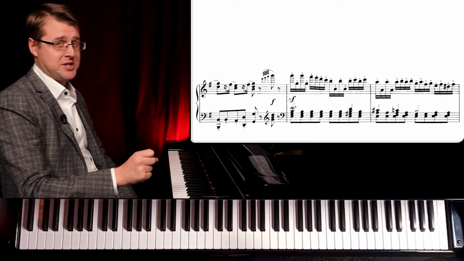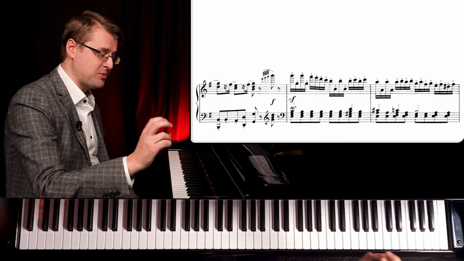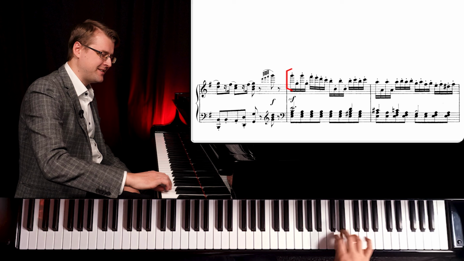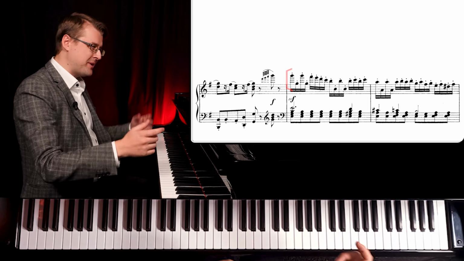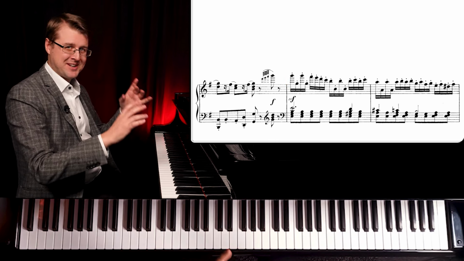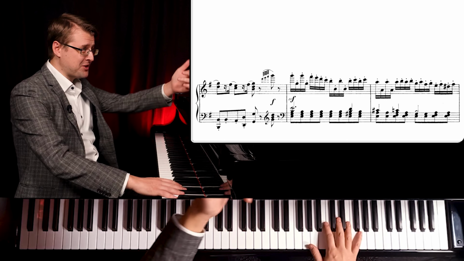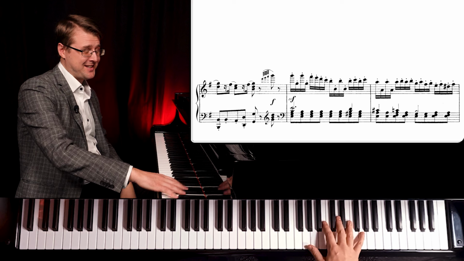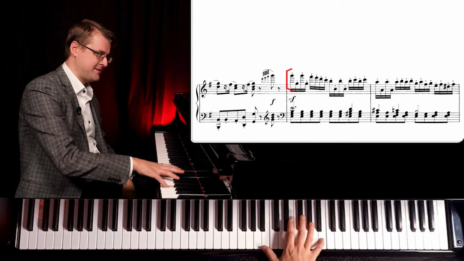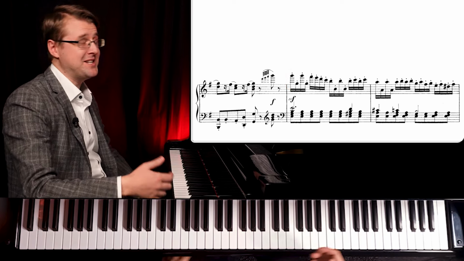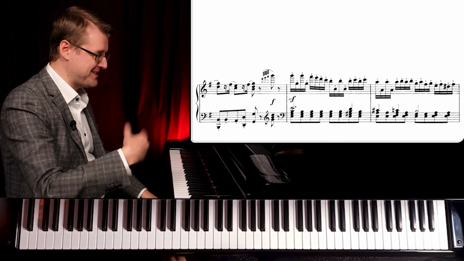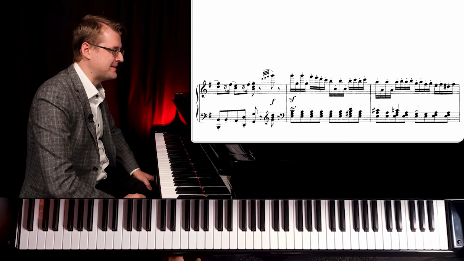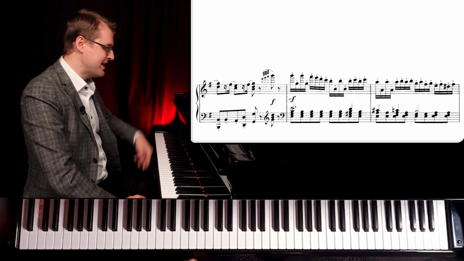And actually in the orchestra, I think it's a flute playing, they just play repeated notes. But it's much harder to play on piano than wind instruments. So Tchaikovsky, as the arranger of the piano version, he makes it slightly easier. I mean, it's not easy anyway if you should play it fast, but it's playable.